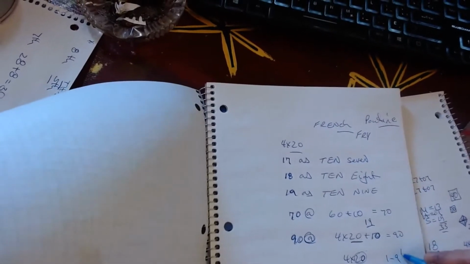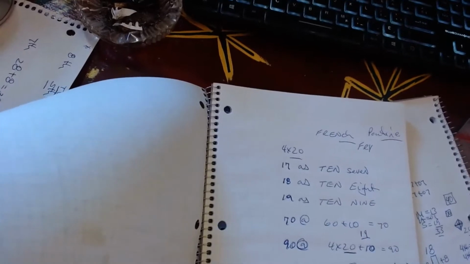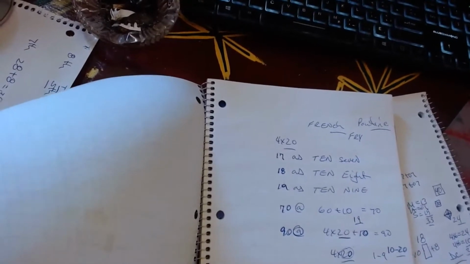There's 1 through 9, and there's 10 through 20. 10, 20 location. 10, 10, 20. Dartboard center is 50, because this gets both 10s. They're only singular 10s on the outside. The center gets 20.